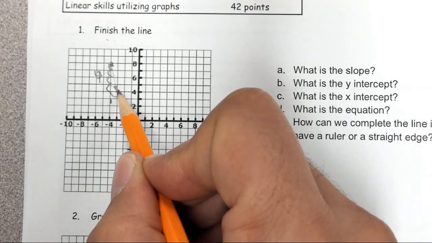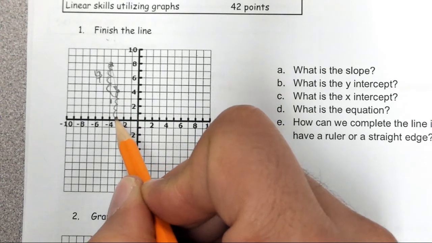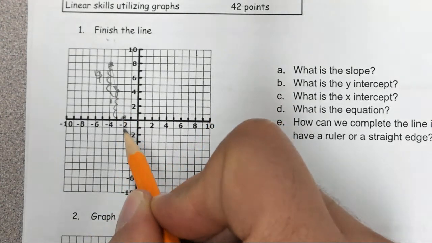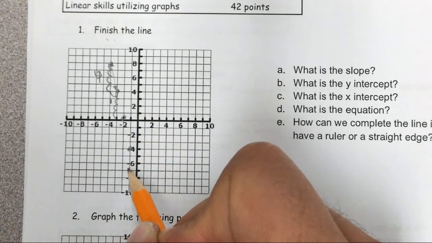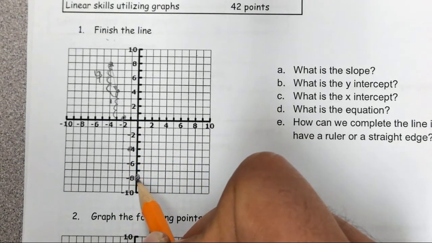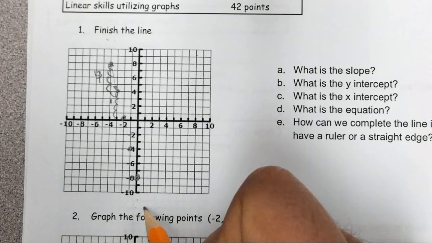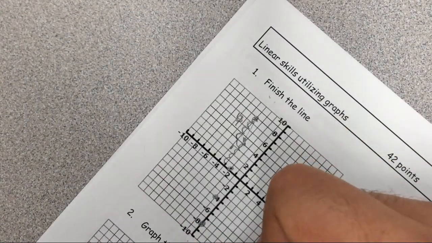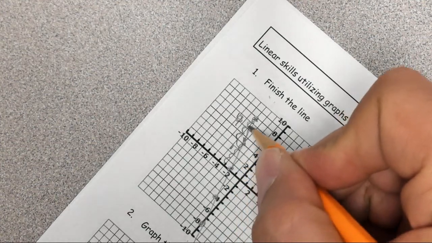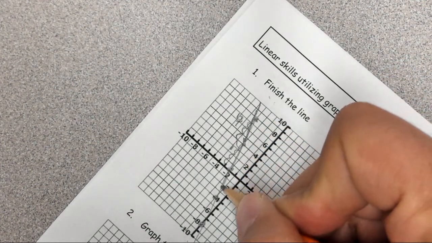So that means the next dot is also 4 down, 1 to the right. 1, 2, 3, 4 down, 1 to the right. And again, 4 down, 1 to the right. Now I've got all these dots, and I can connect them and make a seriously good line. Now I want you to pretend this is a seriously good line, okay?